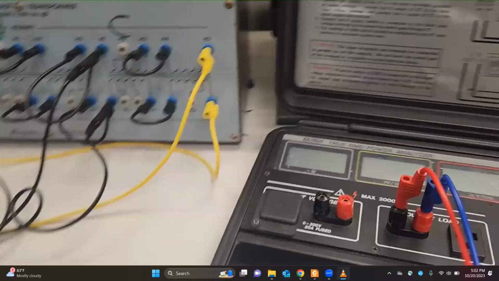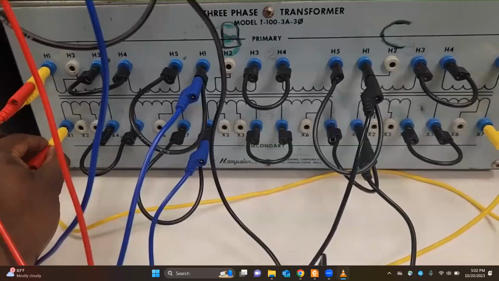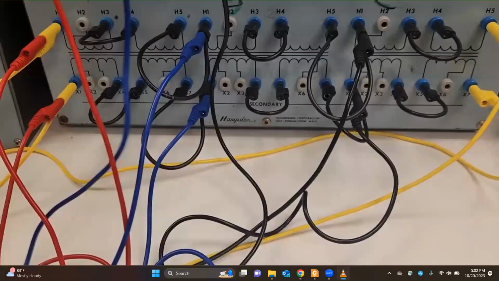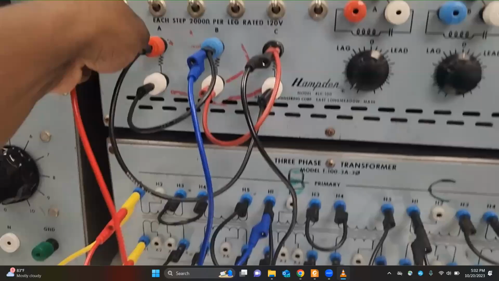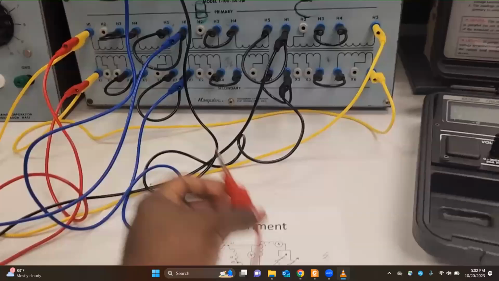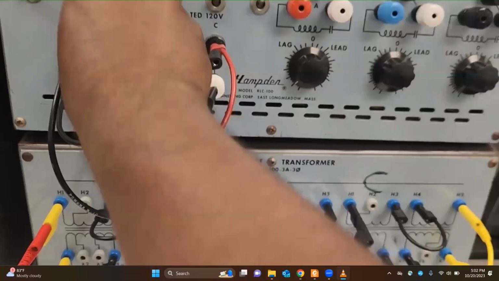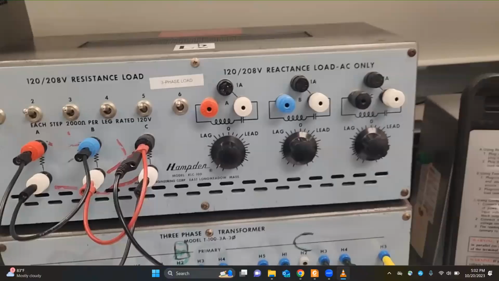Now I will do the same for the secondary side. So I'll remove this one from here to there. I'm removing this X phase from there, and then I'm going to remove the Y one also.